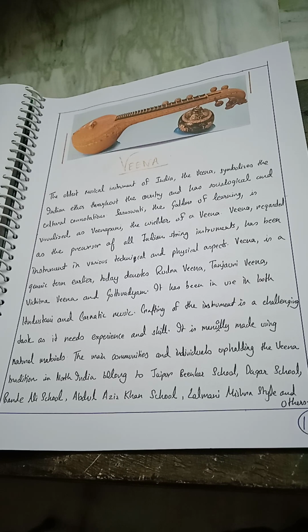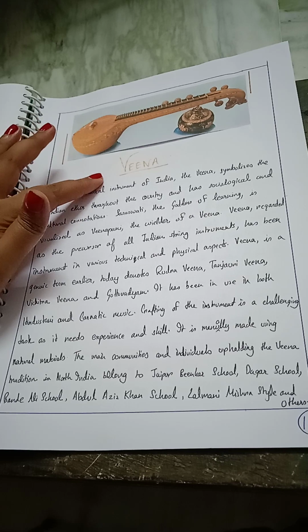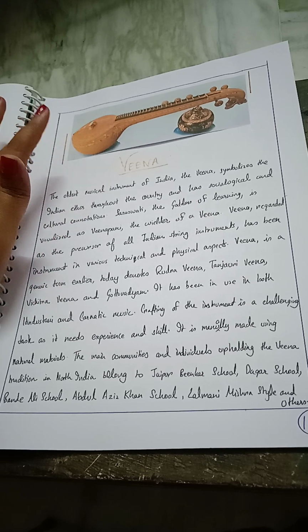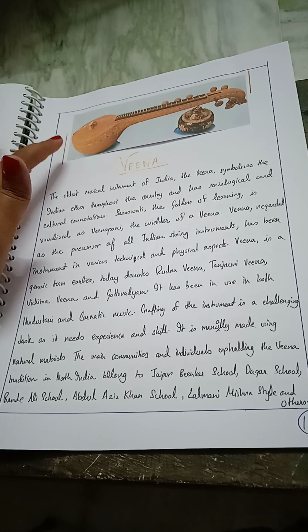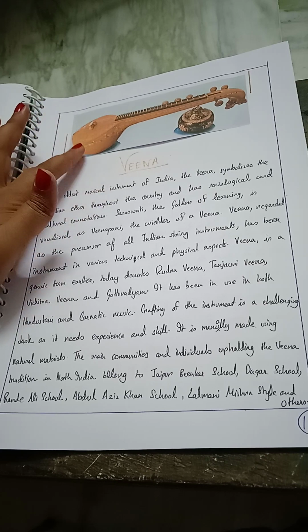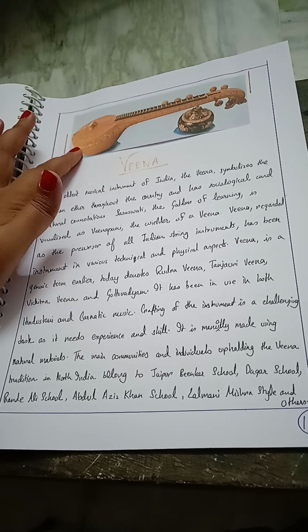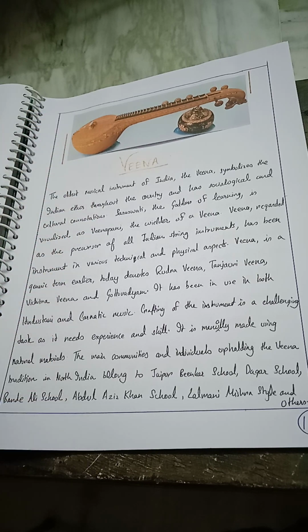As I said earlier, I have not done any chart, because doing a chart in this particular practicum is a little bit difficult. So what I did, as Veena being the oldest instrument, I pasted a picture here, and this way only I have done all the other instruments, nothing different. I pasted a picture above, then I wrote Veena to identify that yes, this is a picture of Veena, and also I'm going to write about Veena. Then I have written about Veena.